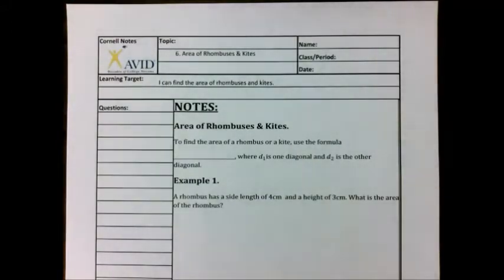Alright, so we're going to talk about the area of rhombuses and kites today. They kind of share a formula here. And so your learning target is: I can find the area of rhombuses and kites.